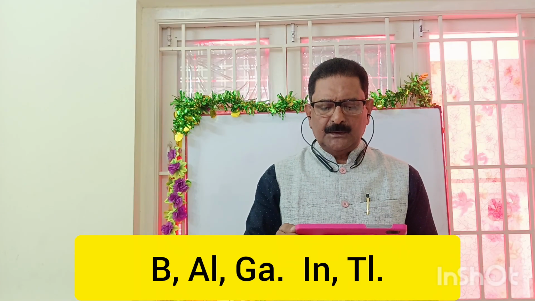Then go to the 13th group, meaning the third main group. It is also called the 13th group in the modern periodic table. For that, you study boron, aluminum, gallium, indium, thallium. You only need the first two. Then comes the 14th group, or the fourth group: carbon, silicon, germanium, tin, lead.